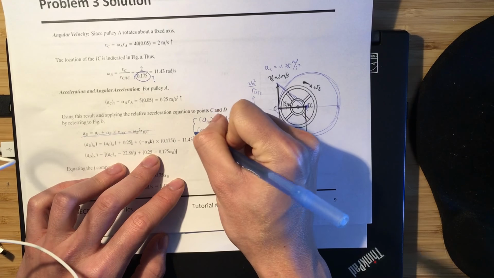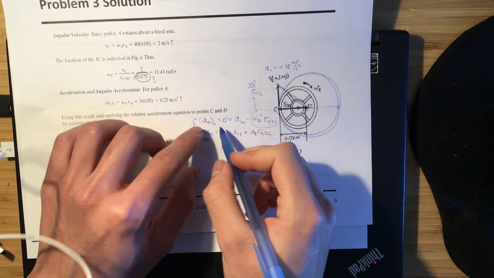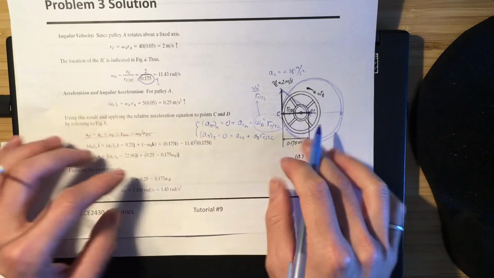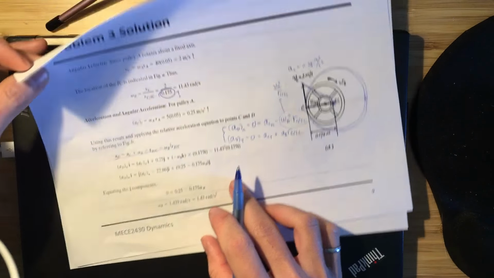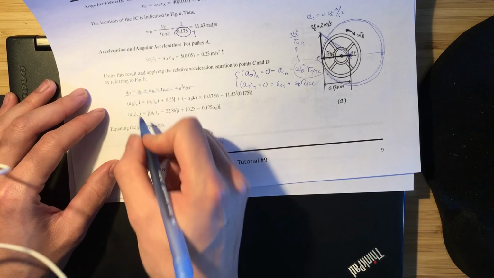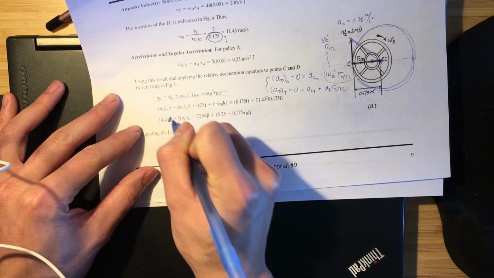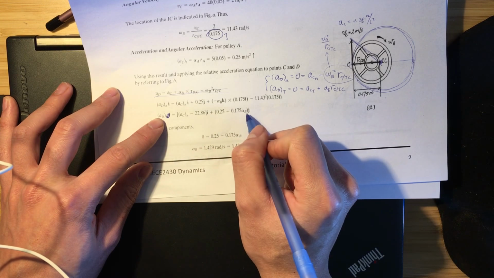Right, so you have two components of acceleration at D, but both components should be 0. After that, the final equation will look like this. This should not be the I component. There should be a resultant acceleration at D point. So you have both I components and J components.